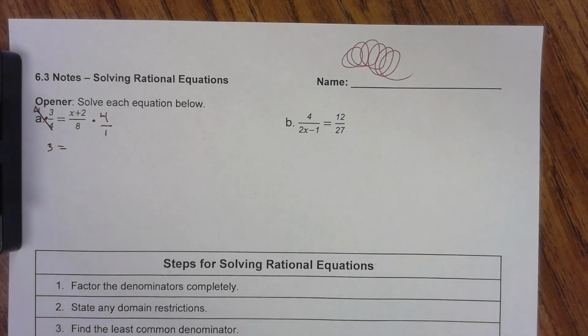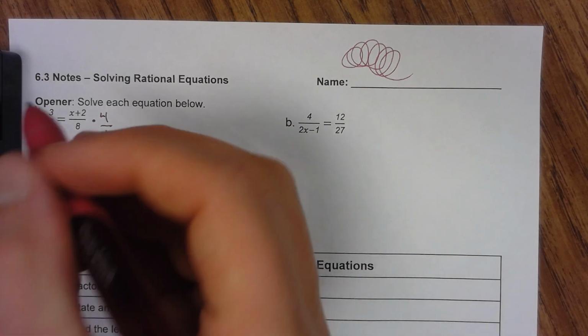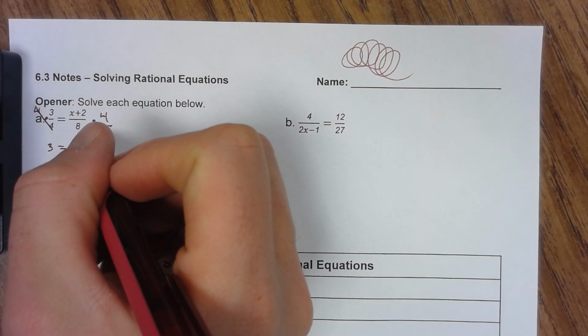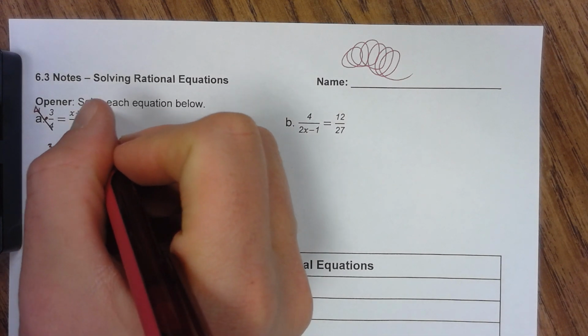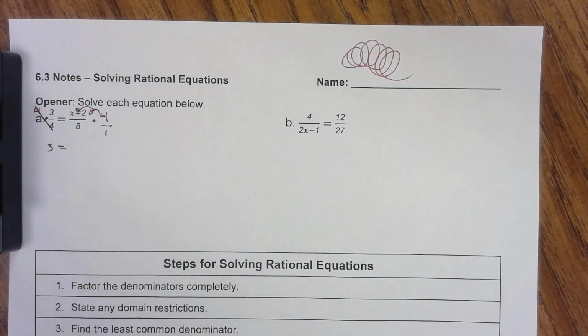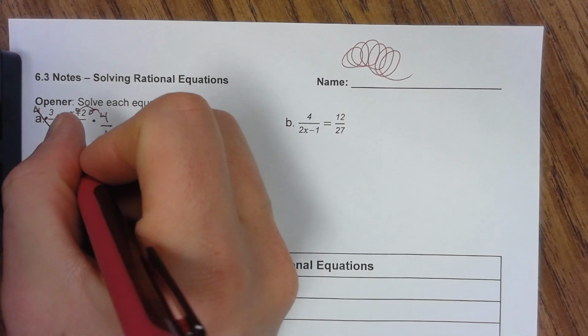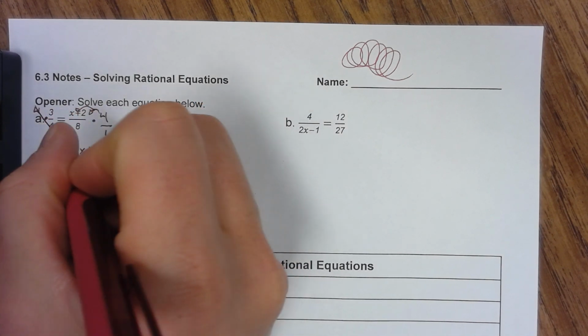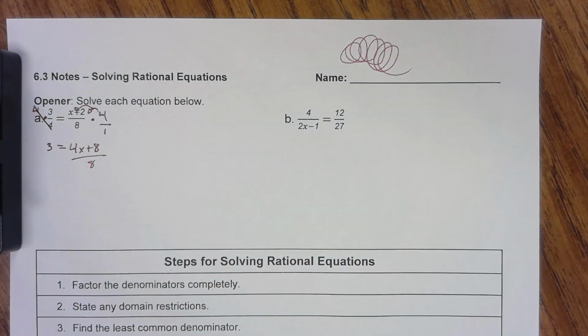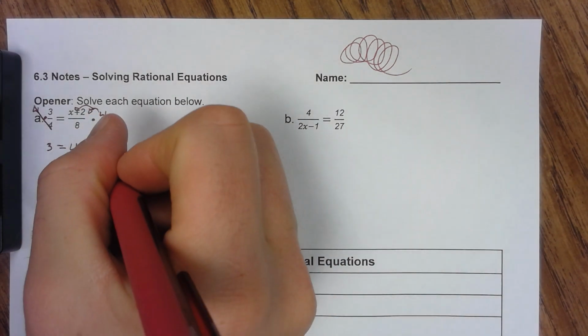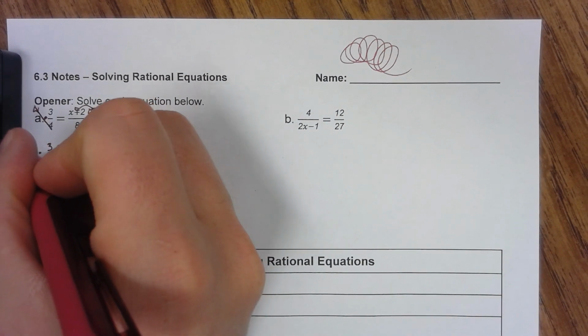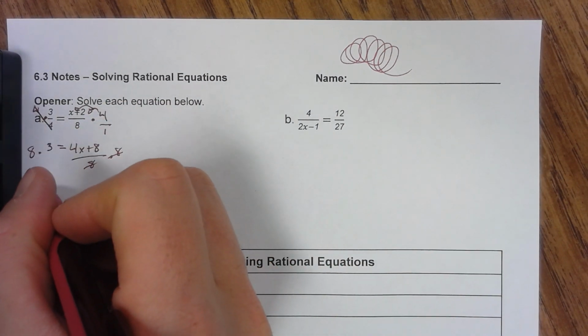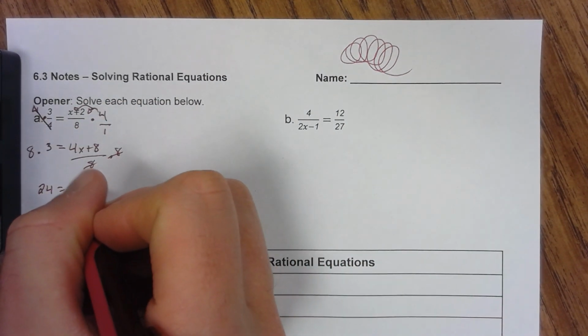Luckily, we just spent multiple days working on that. This is 4 times the entire numerator, so that 4 is going to distribute to the x and to the 2, making the new numerator 4x plus 8. And then we're still dividing by 8. So again, I want to get rid of that division. So I'm going to multiply by 8. I get that 24 equals 4x plus 8.